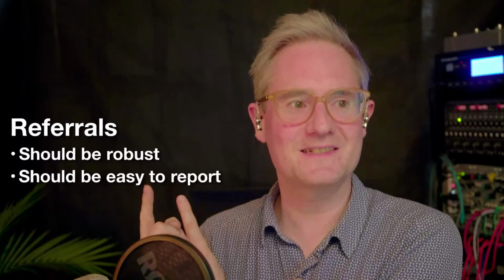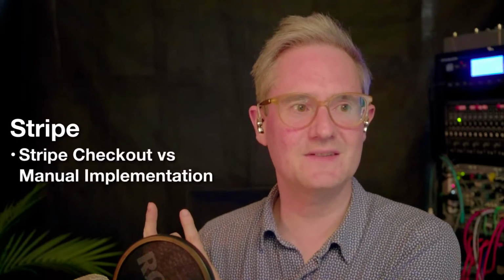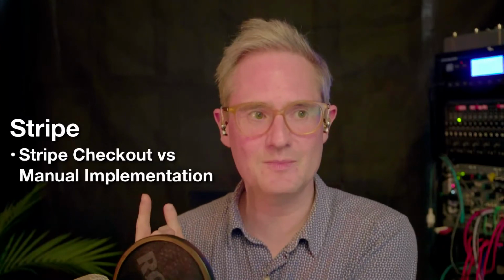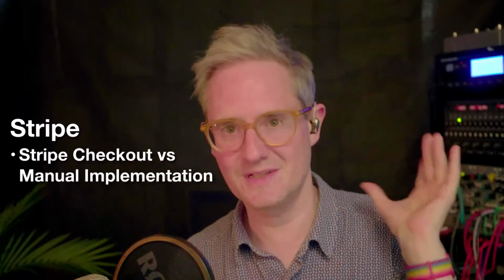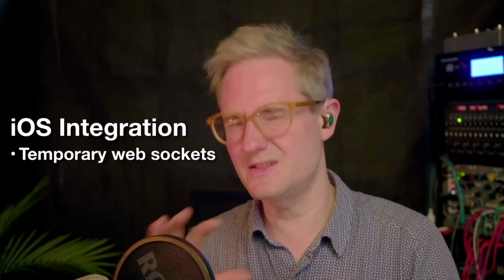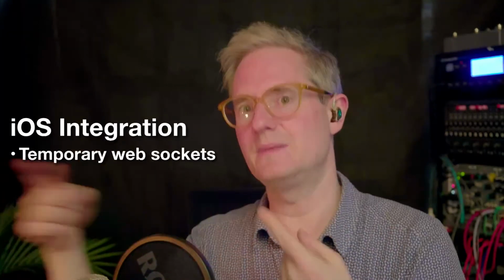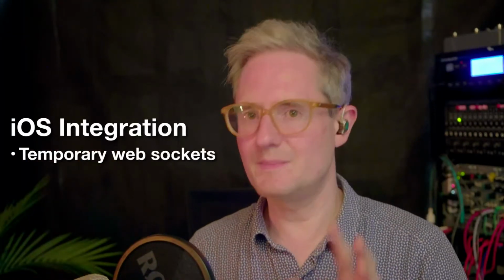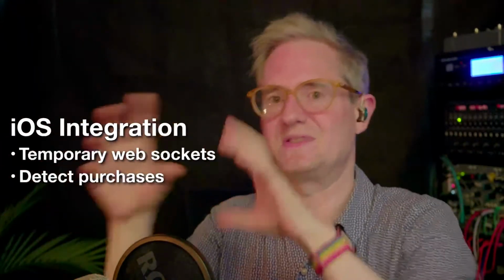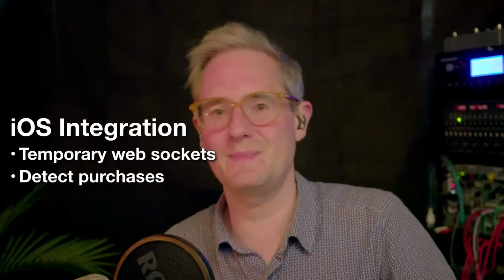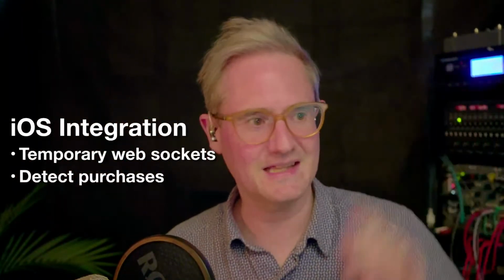I want my referral scheme to work, good reporting. I've got to get my Stripe stuff. I'm using a manual implementation of Stripe rather than Stripe Checkout because I want that form to be a bit more interactive than you get out of the box. The iOS stuff, I'm going to do it with temporary WebSockets. I'm going to maintain a permanent connection. The beta test keeps it open. It's weird. I'm going to detect what purchases you've made on the devices, synchronize that, and then I can see what price to give you, because you've already paid for this, that, and the other.